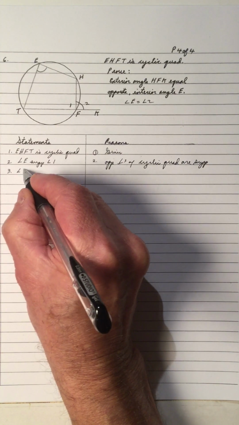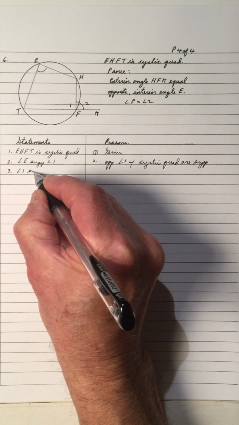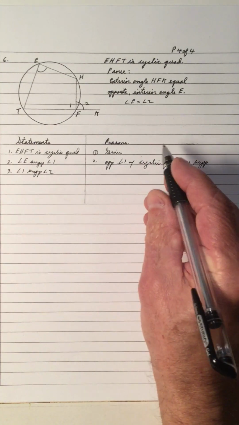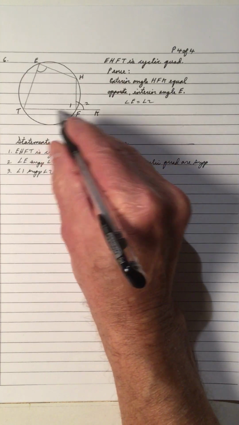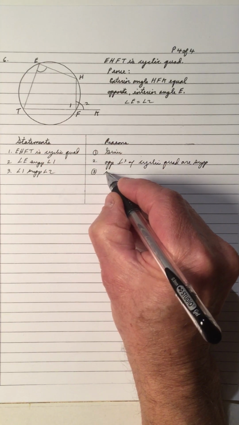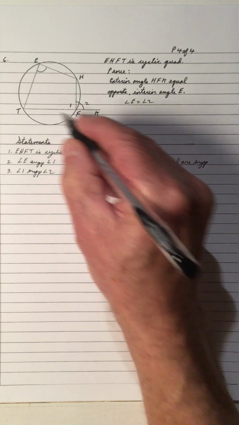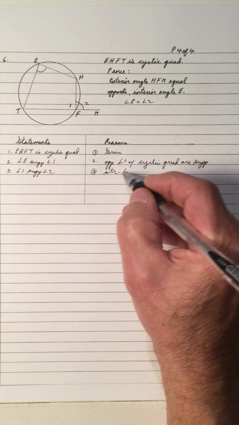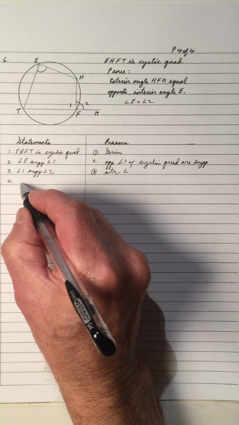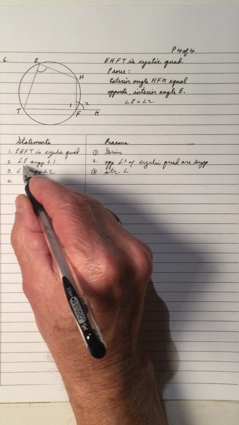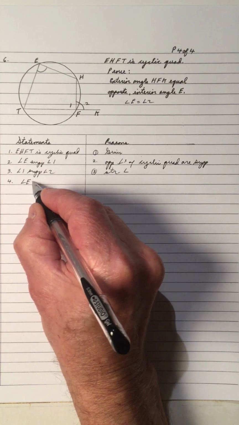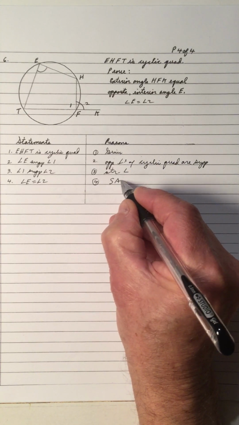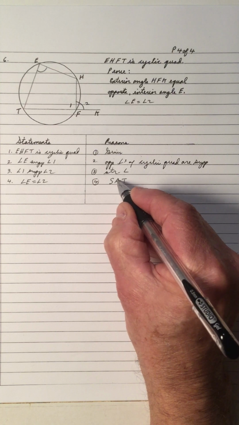Now angle 1 is supplementary to angle 2 because we have a straight angle. Notice this is a straight angle, so angle 1 is supplementary to angle 2 because they add up to 180 degrees. That means that angle E is equal to angle 2. And it's the SAT, supplement angle theorem.